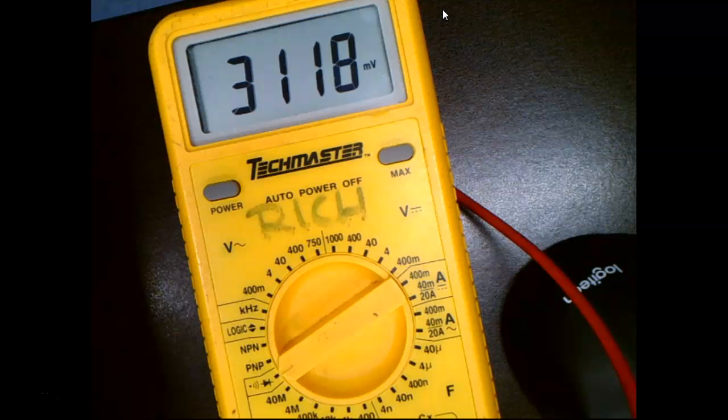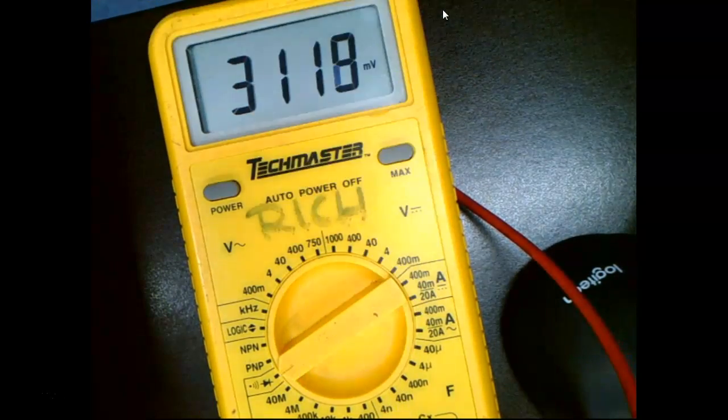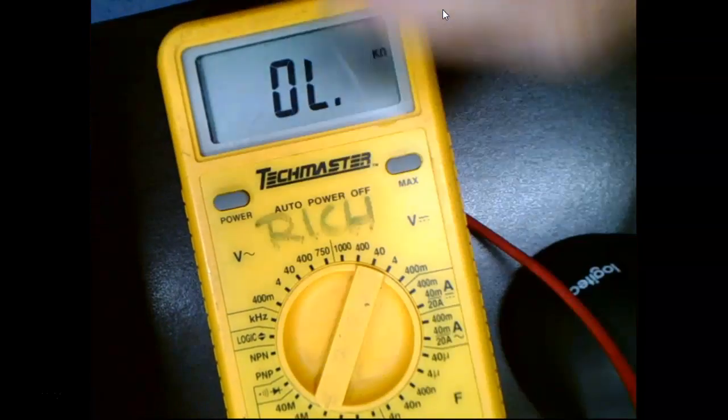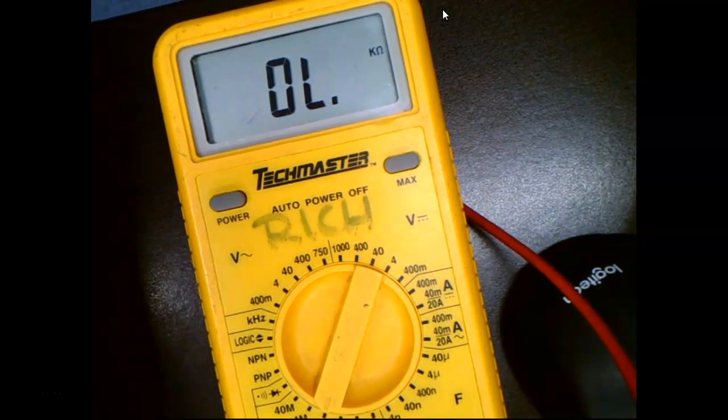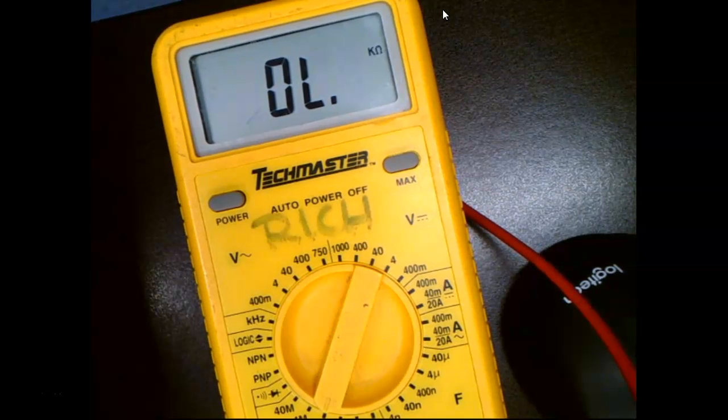Oh, this way shows good. So what's the first thing you do? This is what my meter shows me when it's open, right? Okay, let's put it back on ohms, on a smaller scale. 126, 126K. Don't touch it, Rich. There we go. I must have been touching my lead a while ago and it was measuring me.